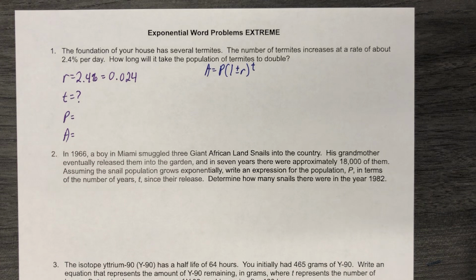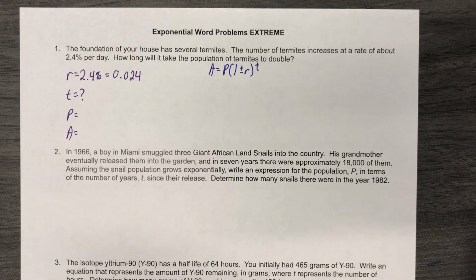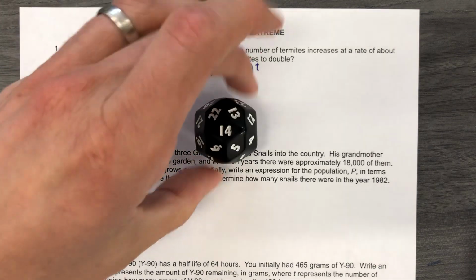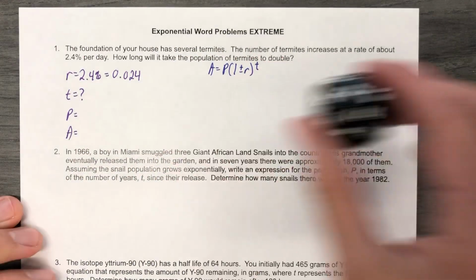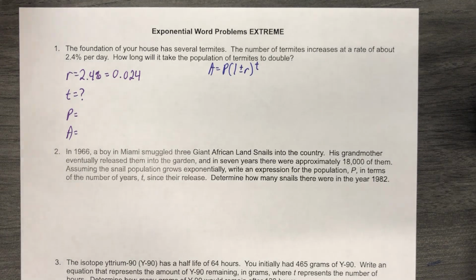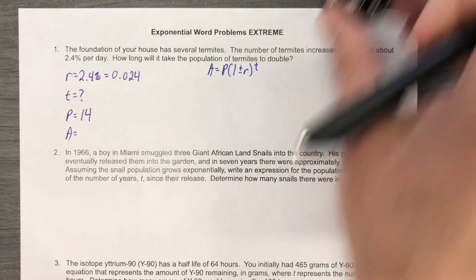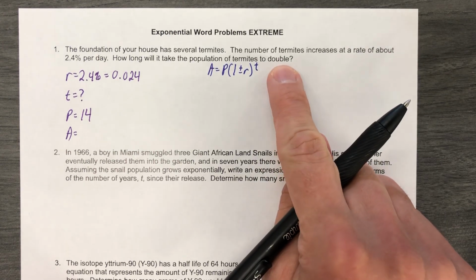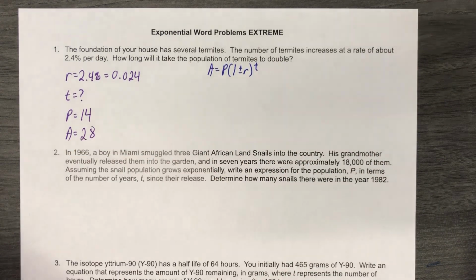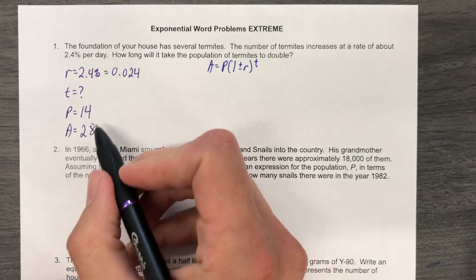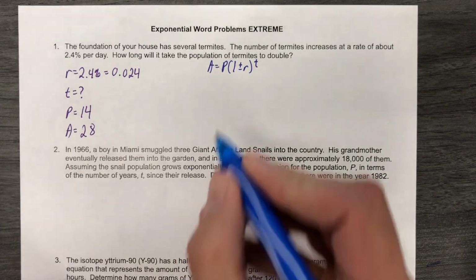So let's do that. Here goes. I'm going to roll my 30-sided die, and we're going to figure out how many termites. You can do this for a math problem? Yes, you can. Oh, there it went. 14. We started with 14 termites. I made that up, but that's okay. All right, but here's the fun part. It doesn't matter what you roll as long as you double it. We now have 28 termites. Okay, so we're going to just use those numbers. Doesn't matter what you start with as long as you double it.